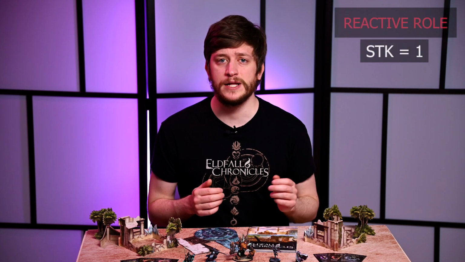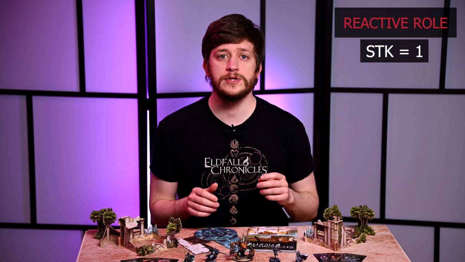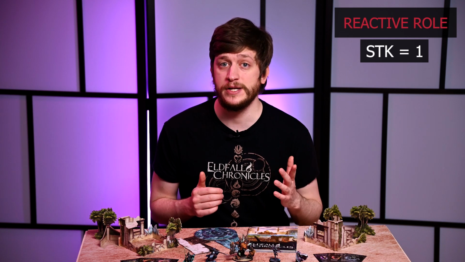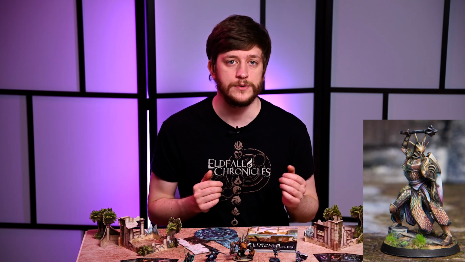In reactive role, the strike value of weapons and spells is reduced to 1. However, this may again be modified by abilities of a model like the Sentinel class, which gives you a +1 strike when performing an attack in the reactive role.